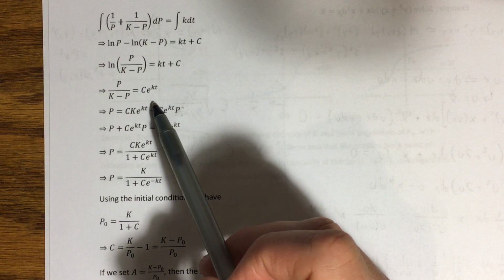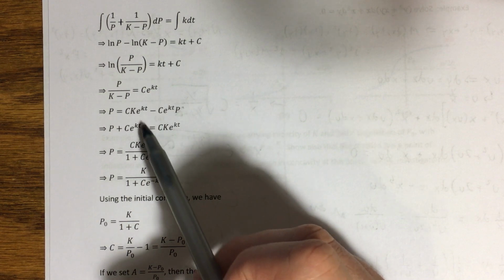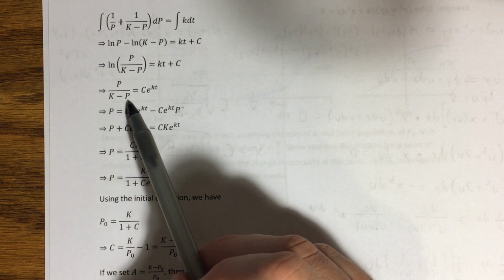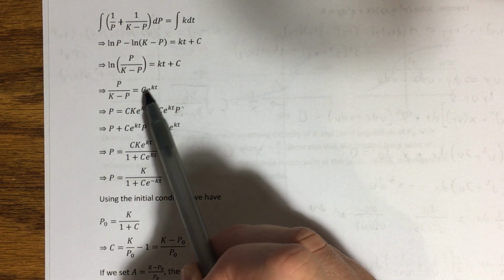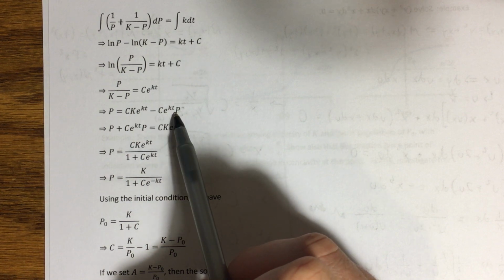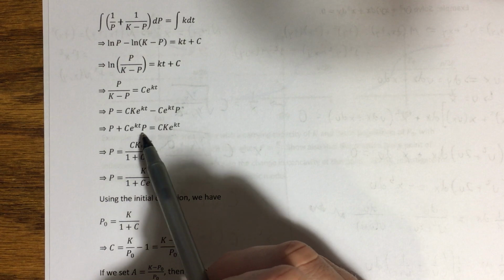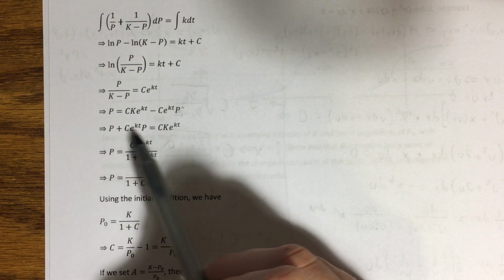Remember, the goal here is to find an explicit solution for p. So this is algebra from here on out. I can multiply both sides by this denominator, k minus p, and after distributing, I'm going to get this. Here's where the k appears, here's where the minus p appears. Then I'm going to add this term over to the left. I'm collecting my p terms, basically.